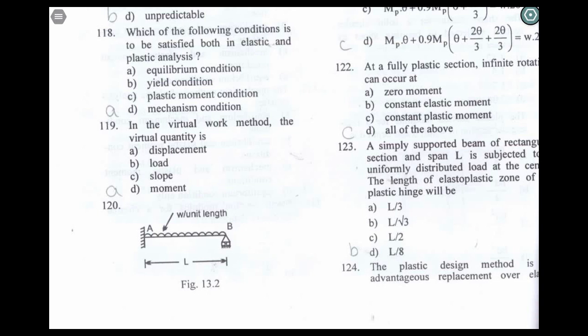Next question. A simply supported beam of rectangular section and span L is subjected to uniformly distributed load at the center. The length of elastoplastic zone of the plastic hinge will be L upon root 3. Option number B is the correct answer.